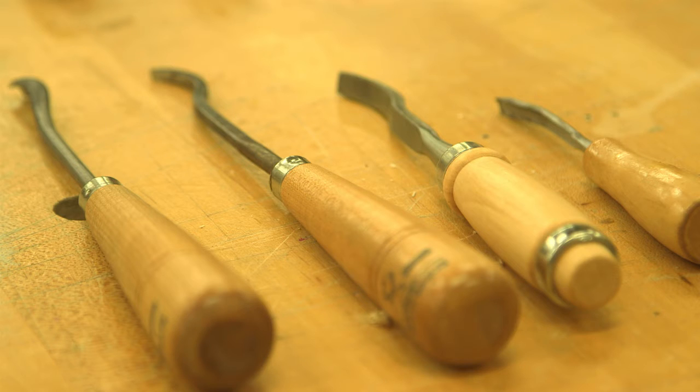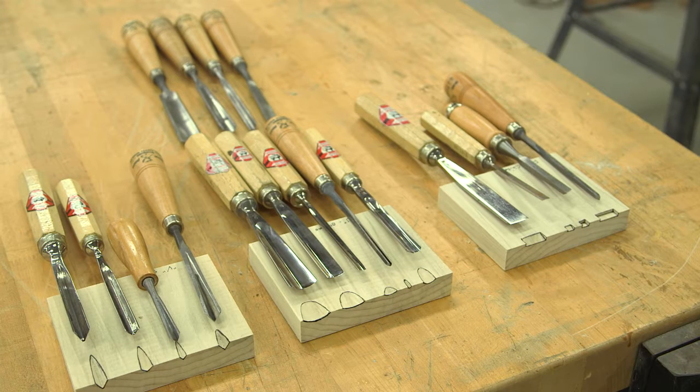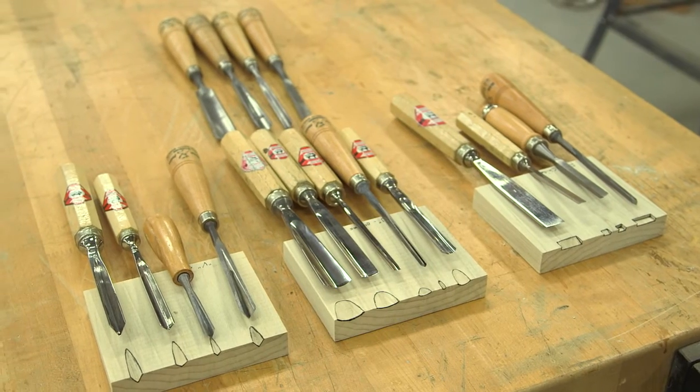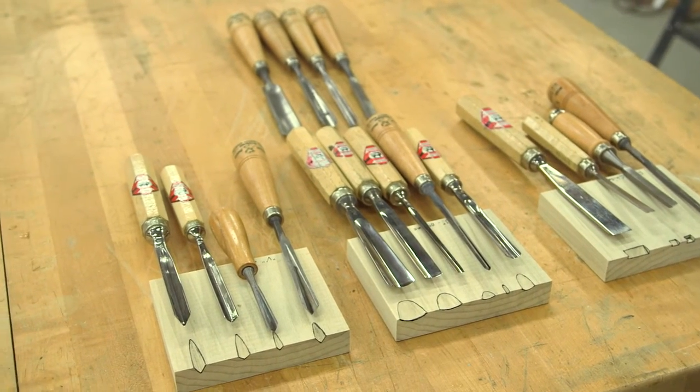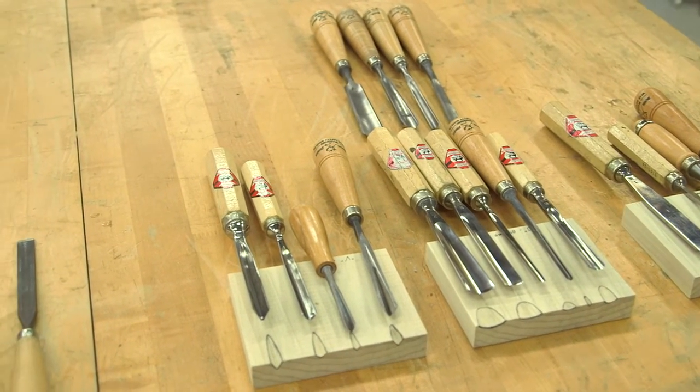At the end of this video, you will know the proper technique to safely and correctly use hand carving tools to shape and texture wood. There are many different types of hand carving tools that can be used to shape and texture wood.